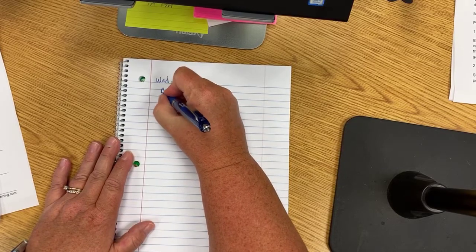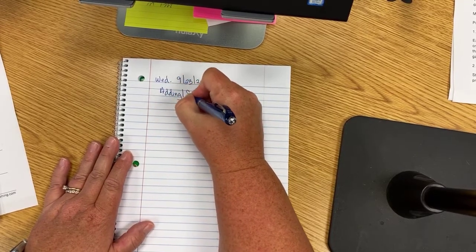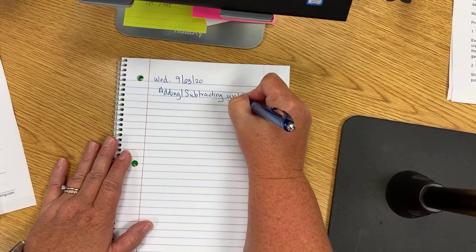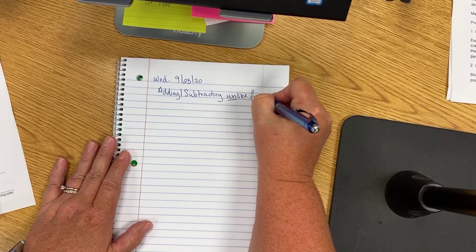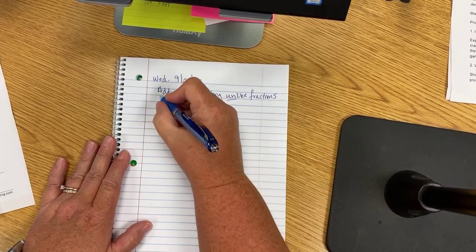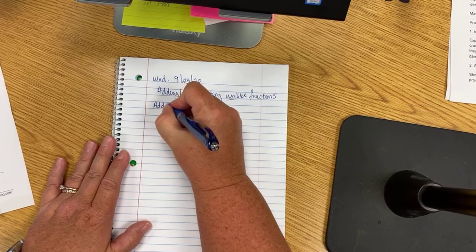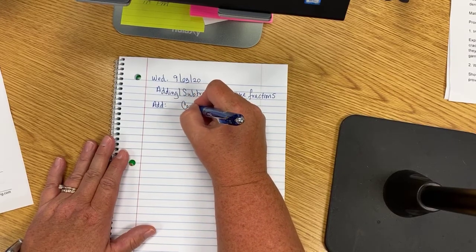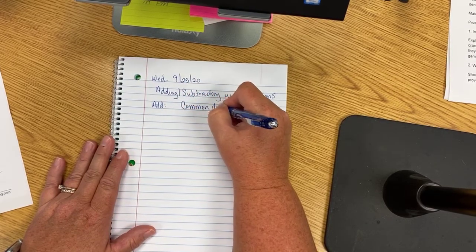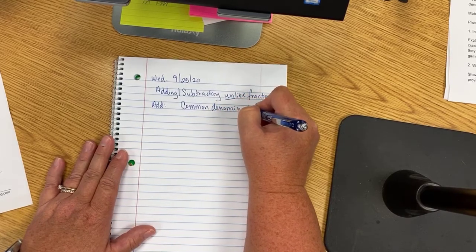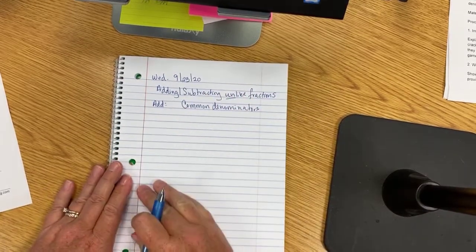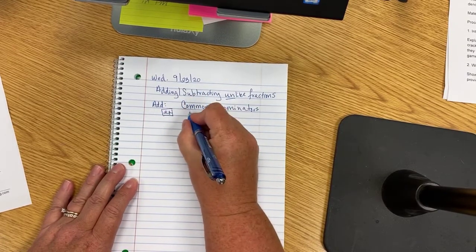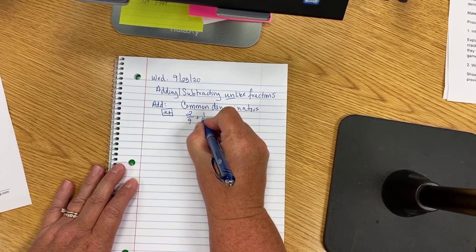And today our target is adding and subtracting unlike fractions. And I know this might be a review for some, but it's okay. So let's take a look at adding first. And our big thing for this lesson is going to be common denominators. So we'll talk about how we can find those common denominators. So my example for today is going to be 2/9 plus 1/6.